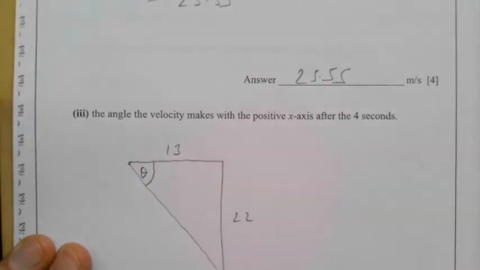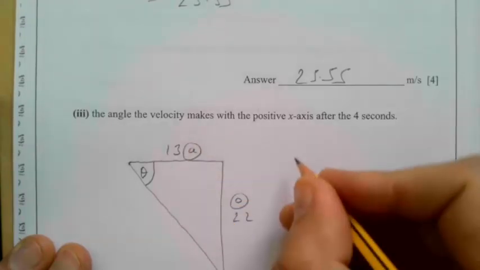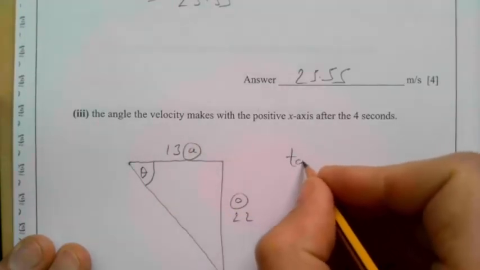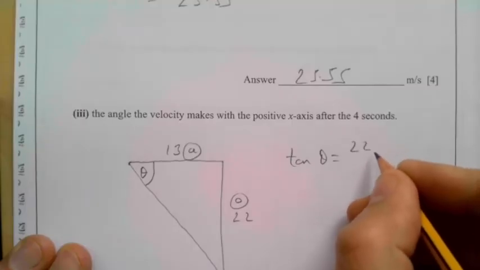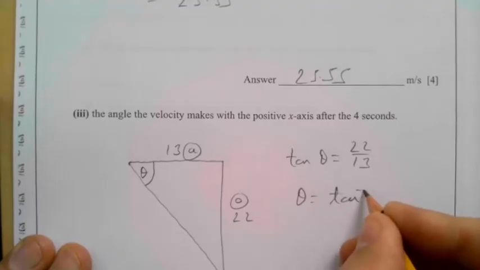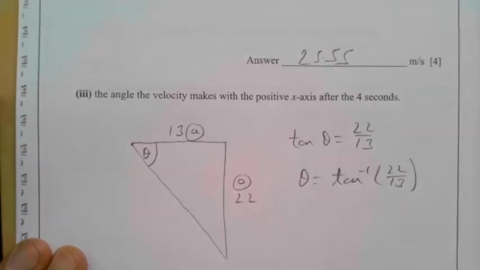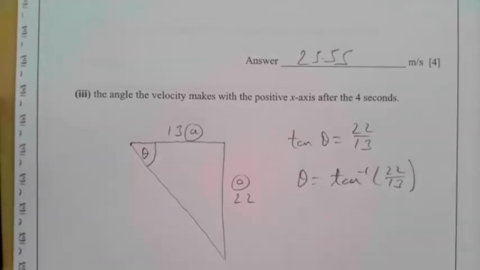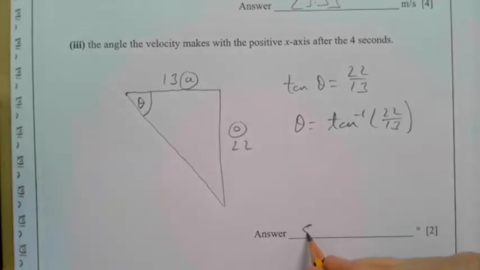If I call that theta, that's the opposite, that's the adjacent. So we're going to be using tan. Tan theta is O over A, so it's 22 over 13. Theta is tan to the minus 1 of 22 over 13. Again, just plug it into your calculator and you will get 59.42 degrees.